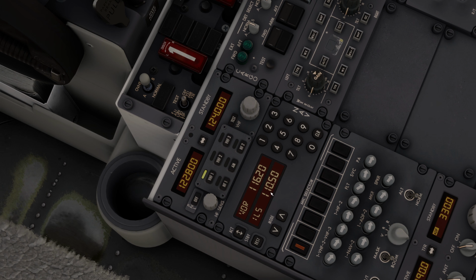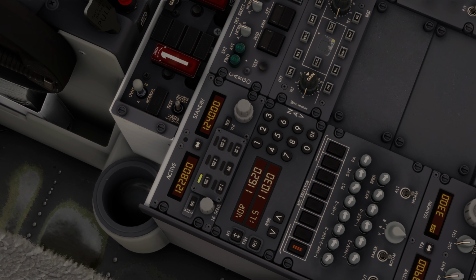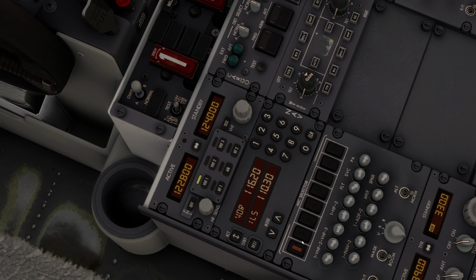Now, it would of course be an idea to select the ILS frequency of the runway that you might return to. So 110.3 is prepared down here, in case we need to do an immediate return. Moving down to the audio control panel, we ensure that the transmitter is selected to VHF 1, we also listen to VHF 1 and to VHF 2.